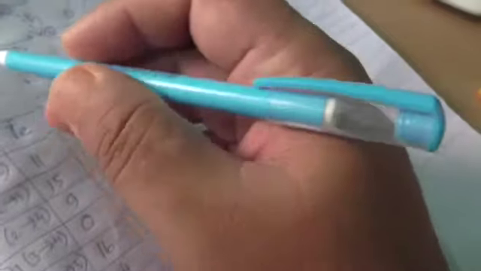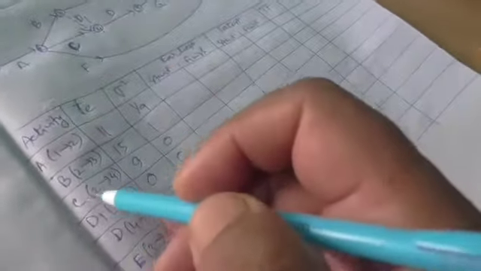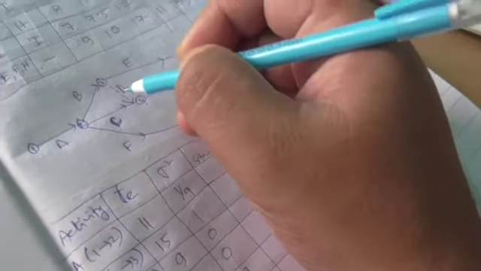So we have already drawn the graph, and let's denote by the node. So A is from 1 to 2, B is from 2 to 3, C is from 2 to 4.